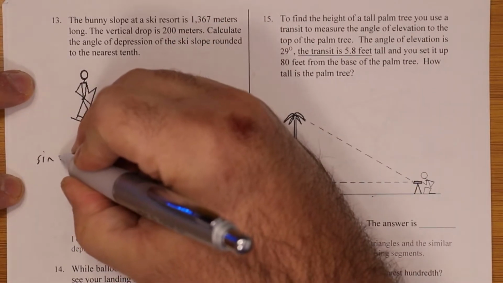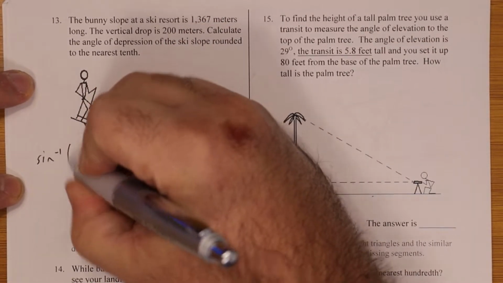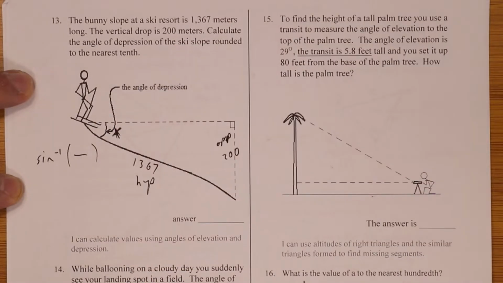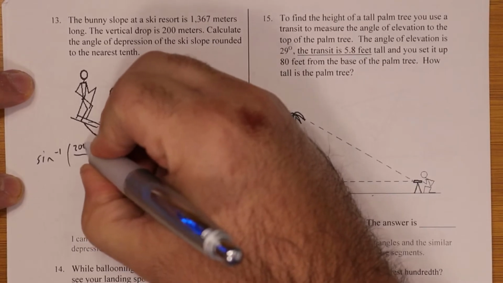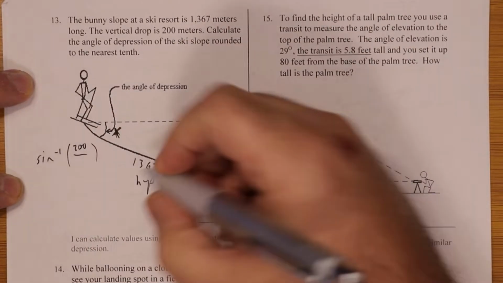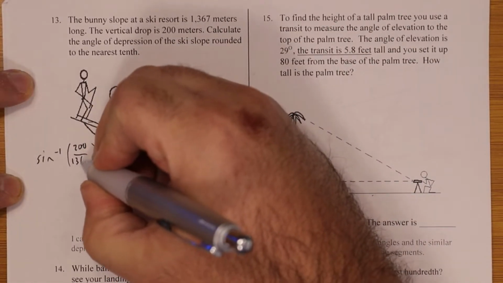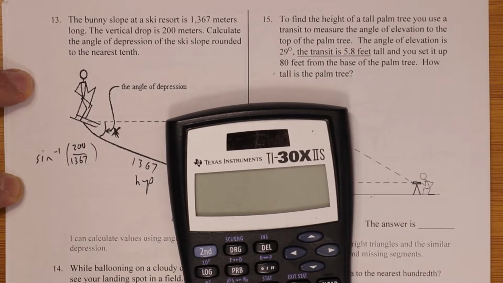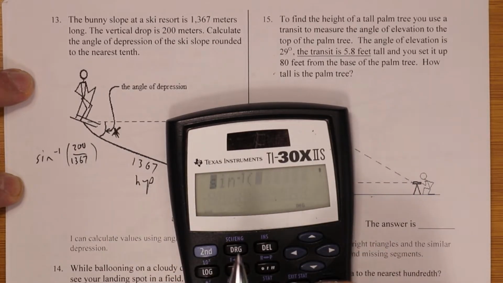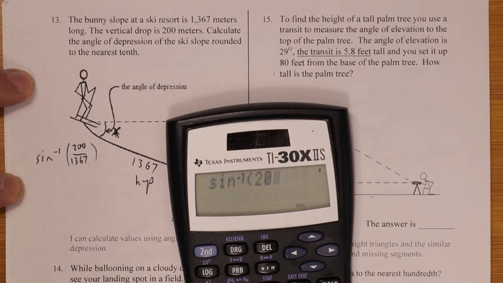We don't know the angle, so we're going to do the inverse sine. Opposite is 200. Hypotenuse is 1,367. And that's what goes into your calculator to find your angle. So inverse sine, remember to be in degree. 200 divided by 1,367.